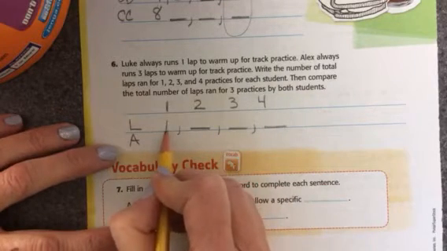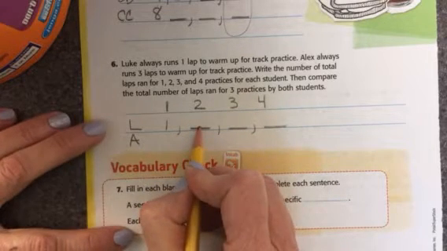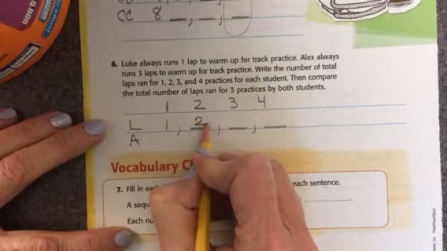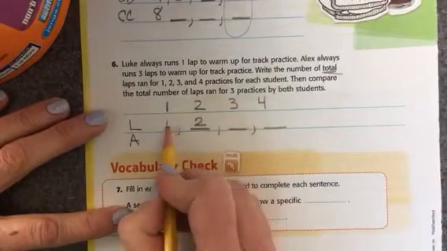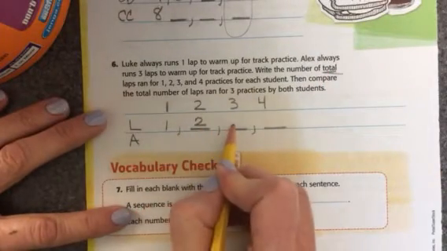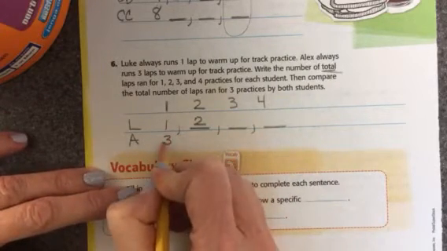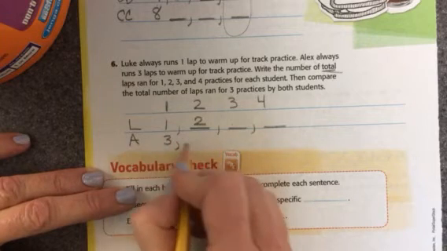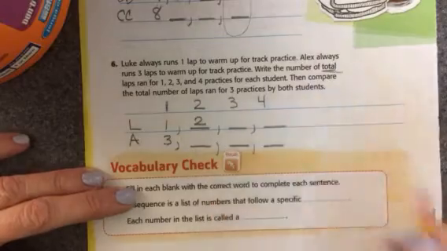So if he starts with 1 lap for track practice, then when we get to the second track practice, he'll have run another lap, and we're looking for the total, so that'll be 1 plus 1, 2, and then I'll continue on with this same pattern. Now, Alex always runs 3 laps. If he always runs 3, then we need to think how many laps he'll run here, and here, and here.